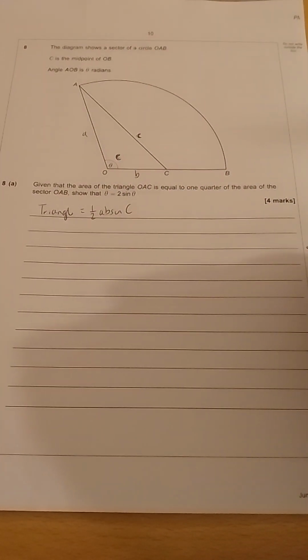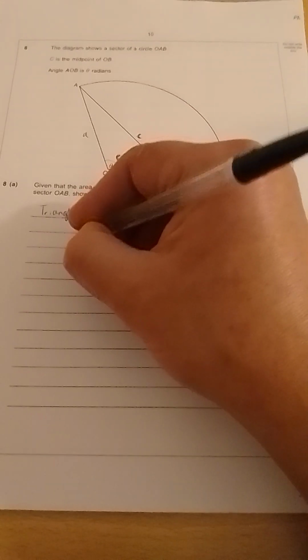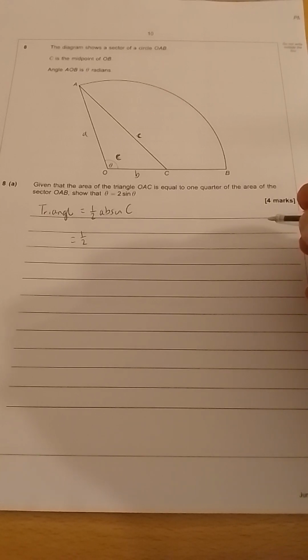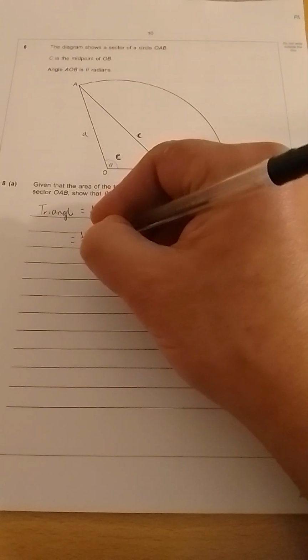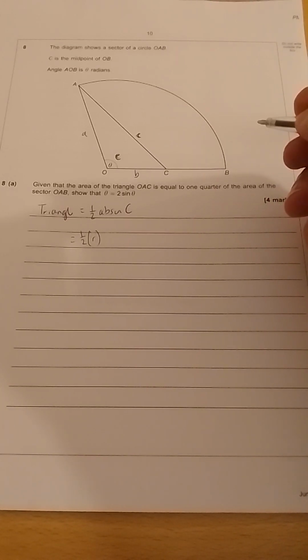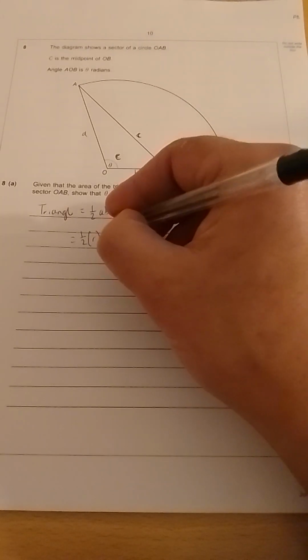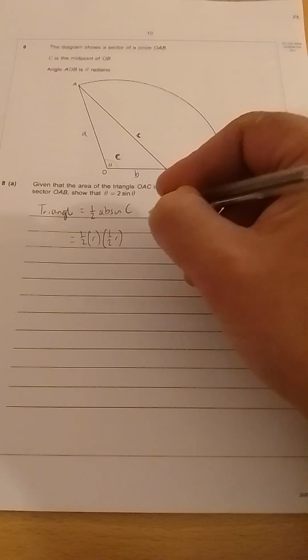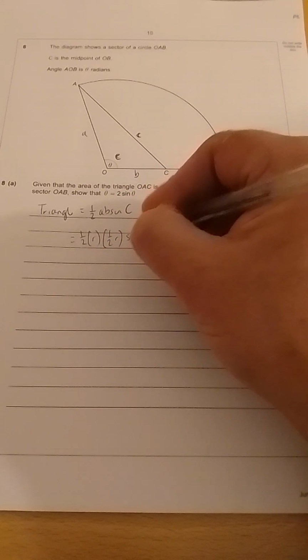Now, substituting what we know about the triangle, the triangle area is half times little a, or length OA, which is the radius of the circle, so times r. Little b, or OC, in the triangle is half the radius, so half r. And then, of course, angle C is the same as theta, so sine theta.